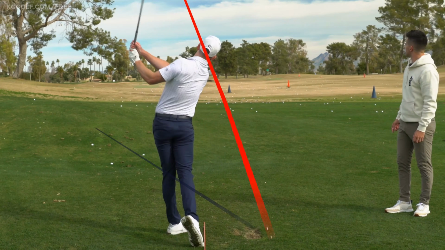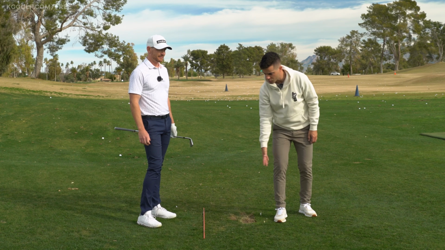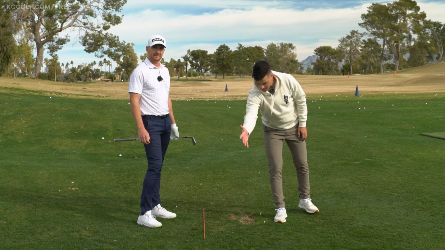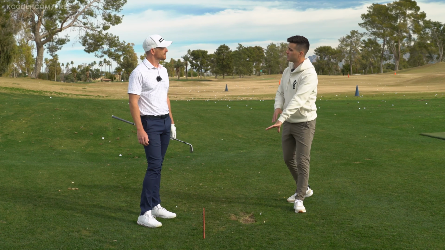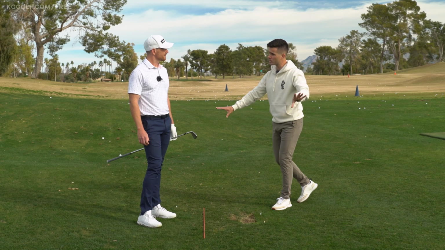And when you watch that back, what you'll notice is he didn't shift this part of the arc, right? He didn't swing out to in to hit that front left. He didn't swing more in to out to hit that back right. That's just the face and the path being in different places relative to our target line throughout the same swing direction, the same arc.